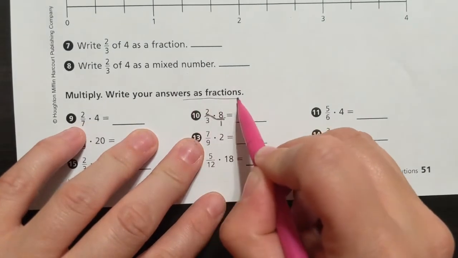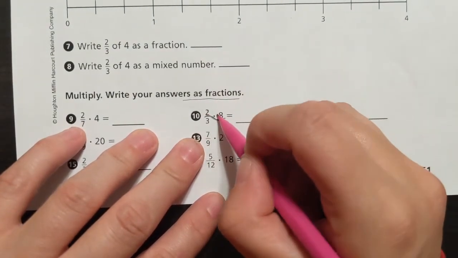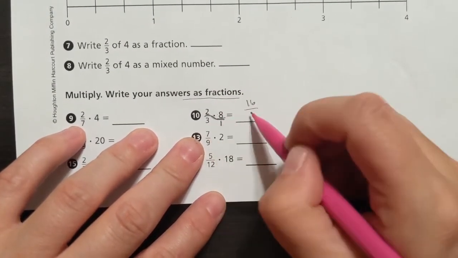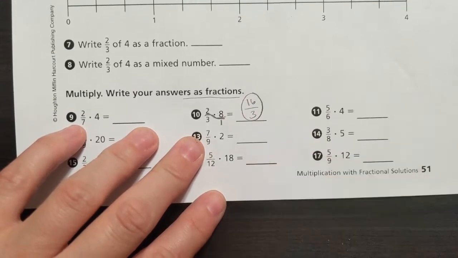It says you can leave it as fractions. So just multiply the numerators. 2 times 8 is 16. 3 times 1 is 3. Circle your final answer, please. It's going to be that fast. You're going to do fine.